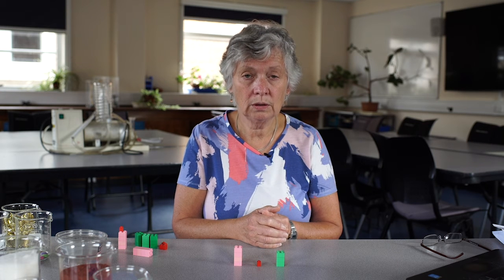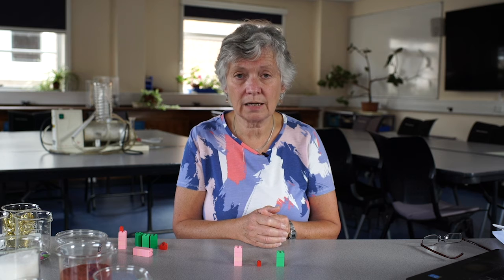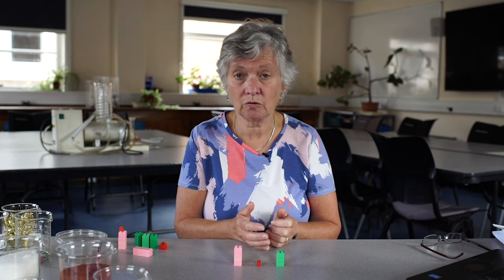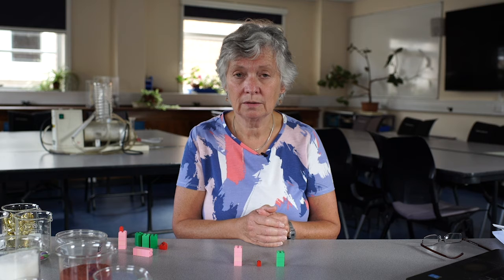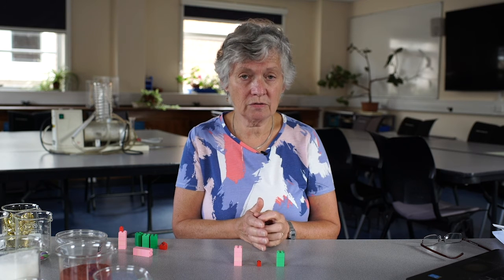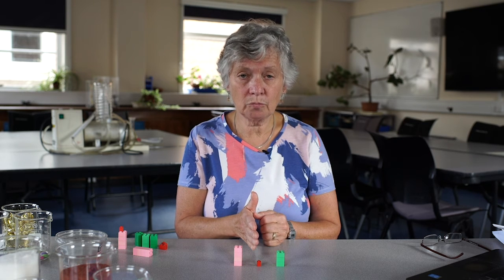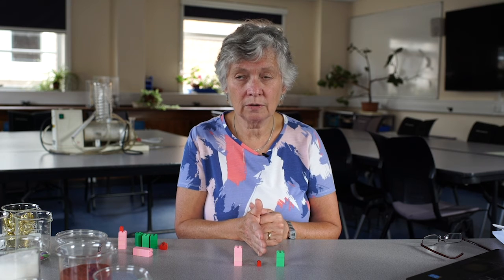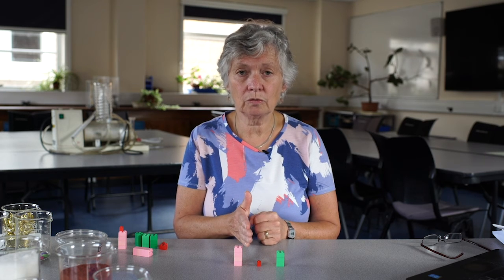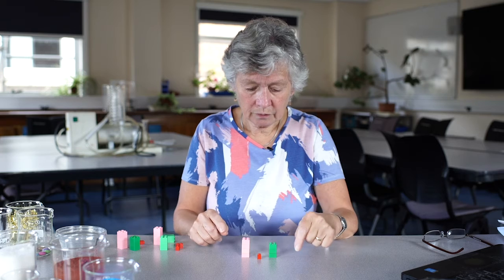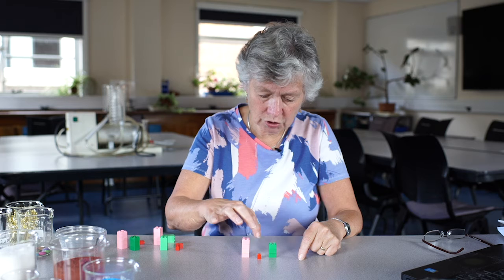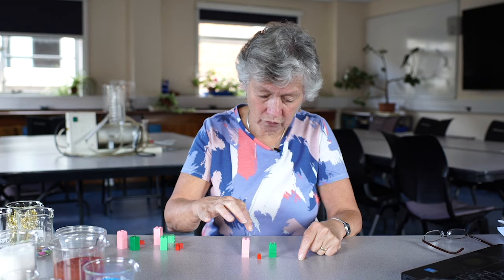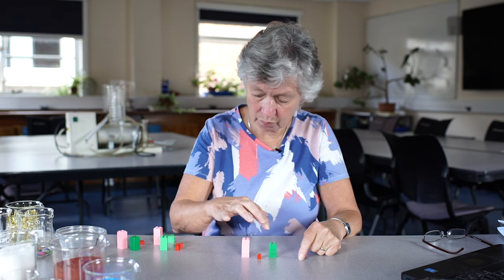1 mole is the amount of a substance that contains 6 times 10 to the 23 particles, whatever those particles may be. And the beauty of it is, because we've taken the number of particles in 1 gram of hydrogen, it's the same number of particles in the relative atomic mass in grams of any element. And you'll need to practice that a little bit to get that across. So 1 gram of hydrogen, 16 grams of oxygen, 12 grams of carbon.